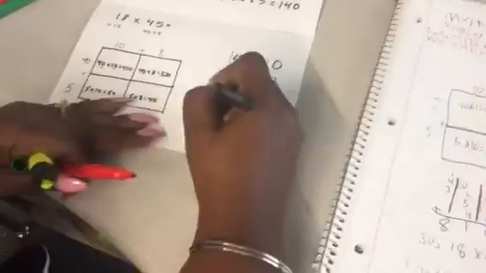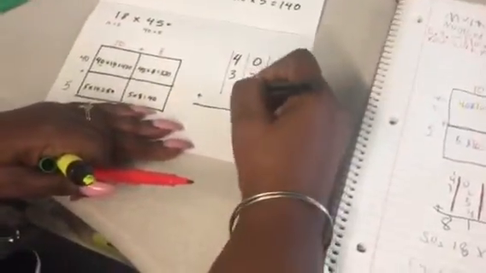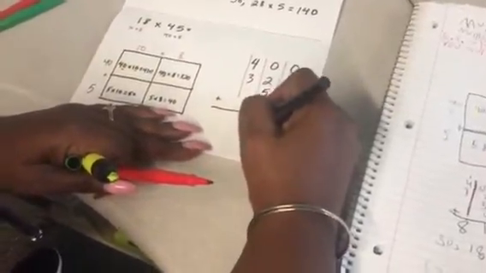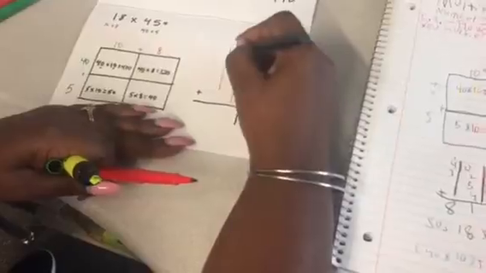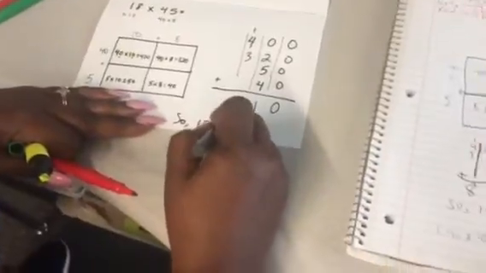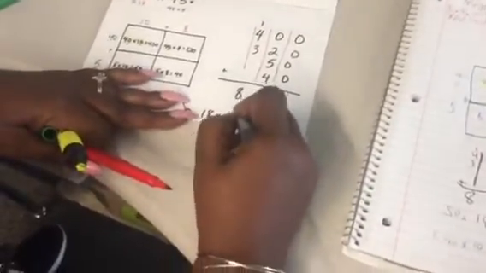Now I have 4 partial products, and I will add. 0. 5 plus 4 is 9, and 2 more is 11. Carry the 1. 4 plus 3 is 7, plus 1 more is 8. And then my so statement: 18 times 45 equals 810.